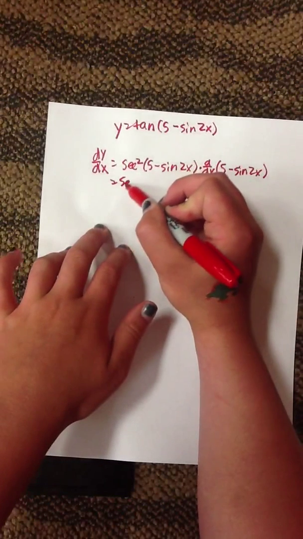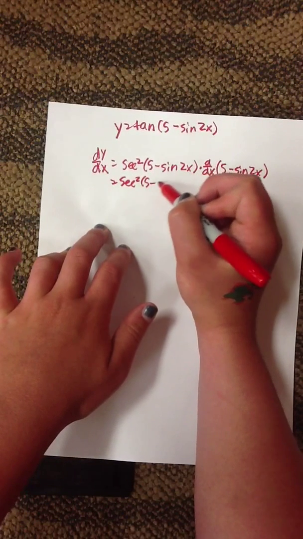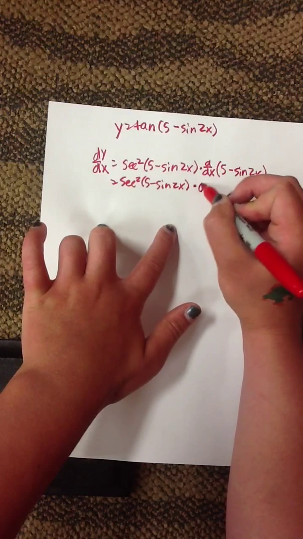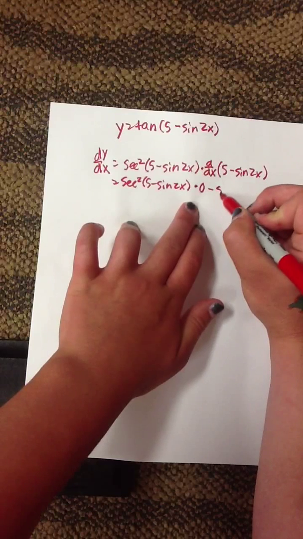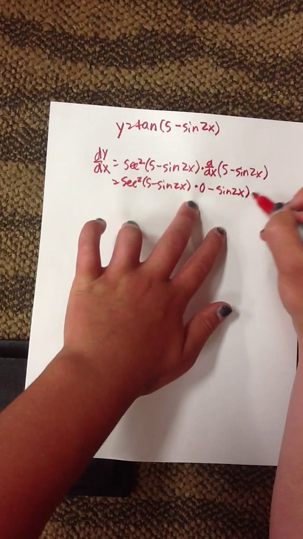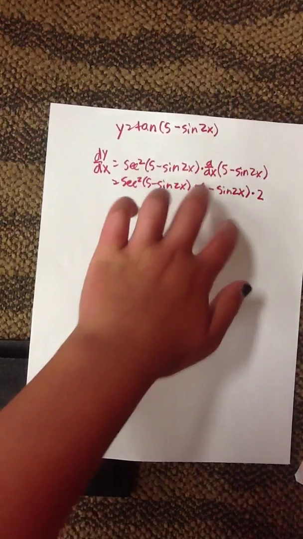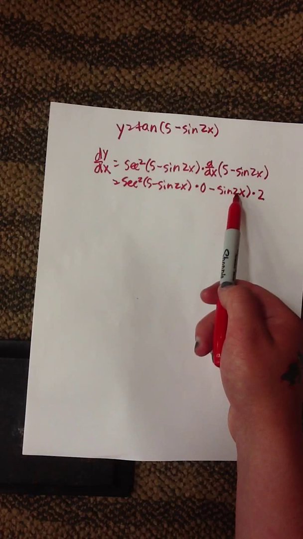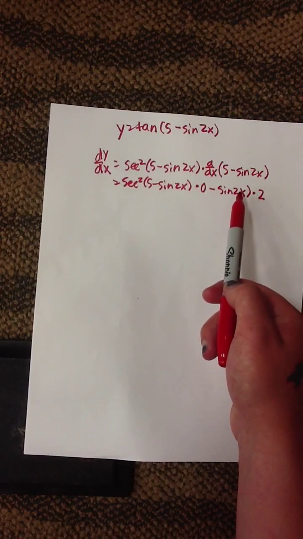Which is now, this times 2 comes from the derivative of the inside of this function composition, which is sine of 2x times 2, which is the derivative of 2x.